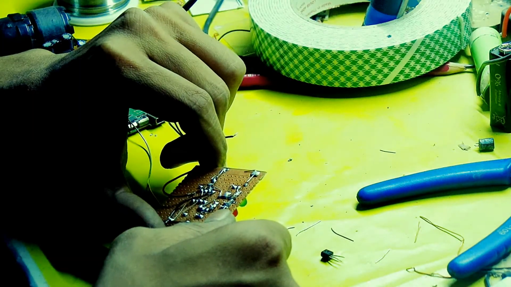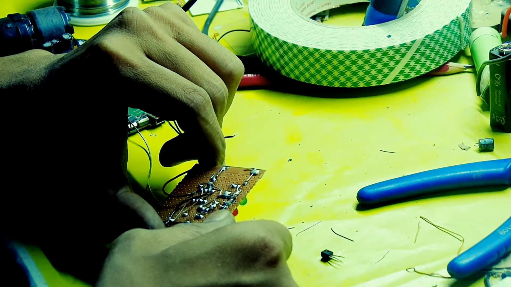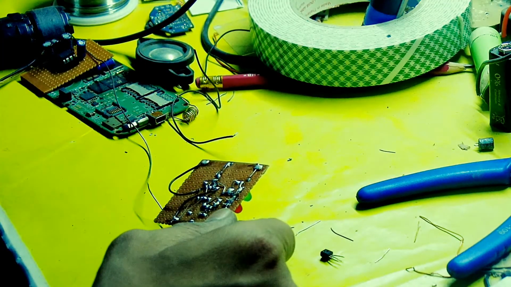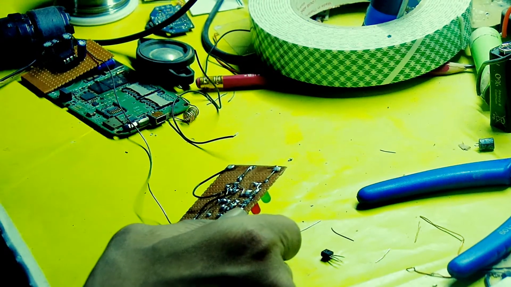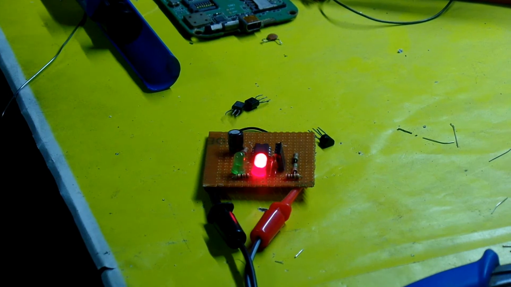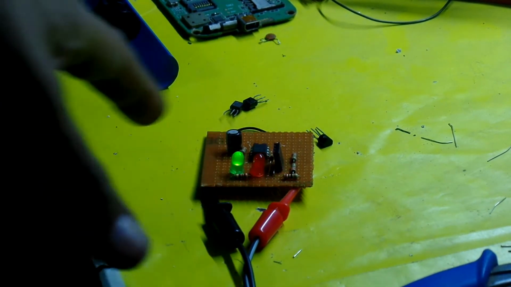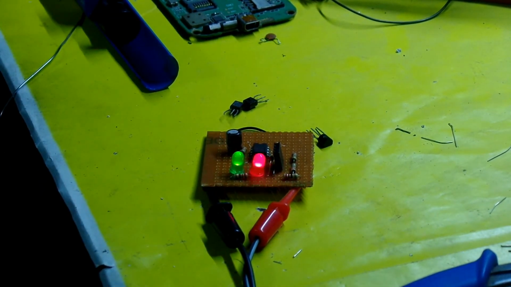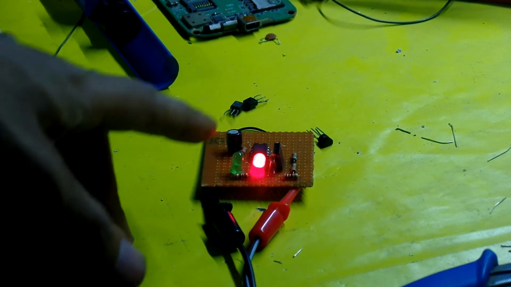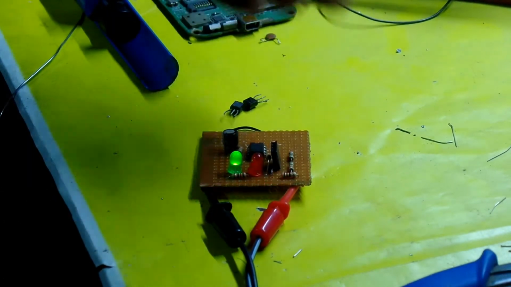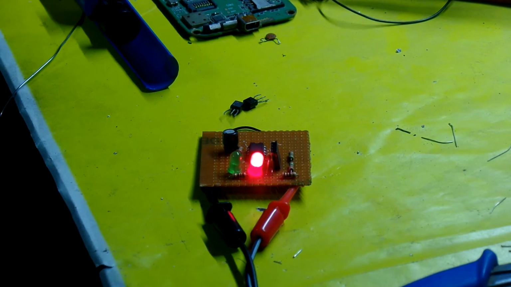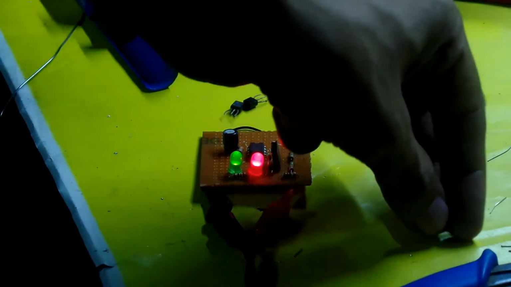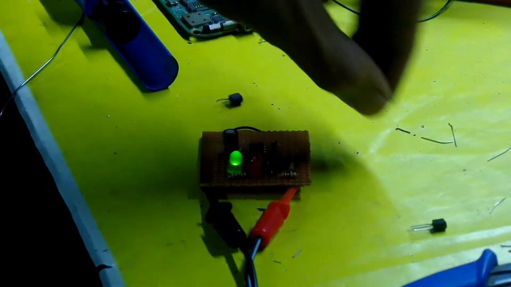Well, alright, I need to replace it. I replaced it, and I'll show you within a second. Right, here it is working. I actually forgot to solder the connection for the red LED, and also forgot to connect the 220 ohm resistor to the right pin. It was connected to the wrong pin, so it was kind of a mistake.